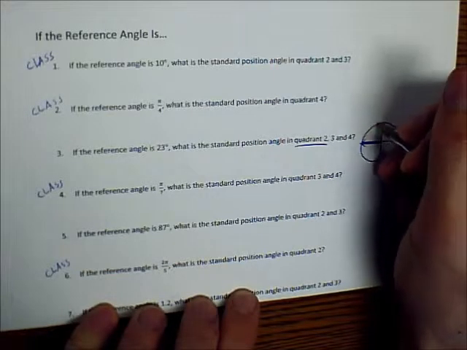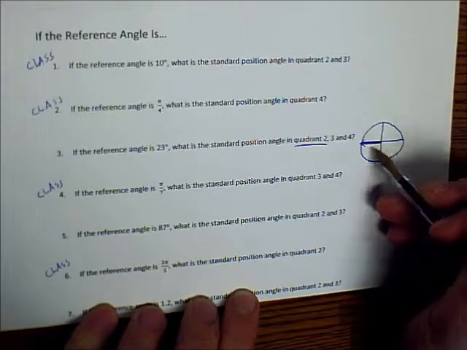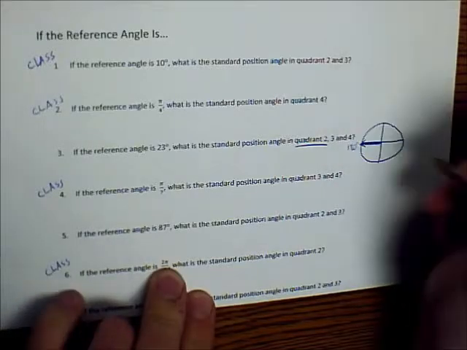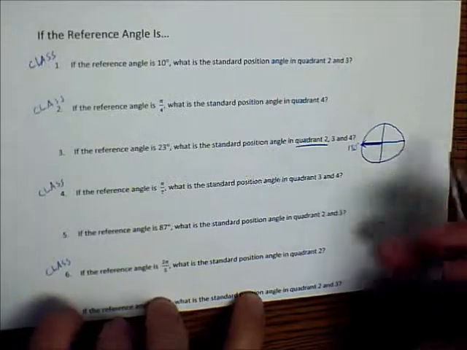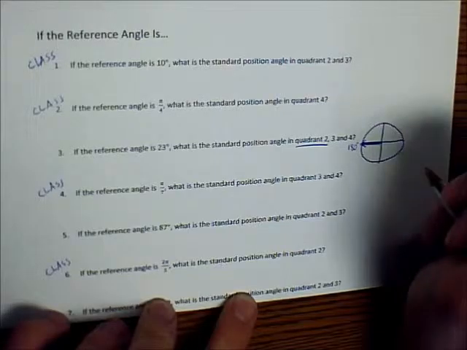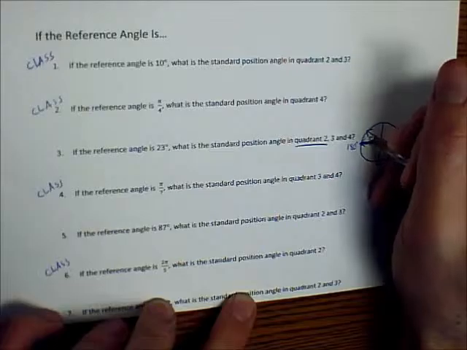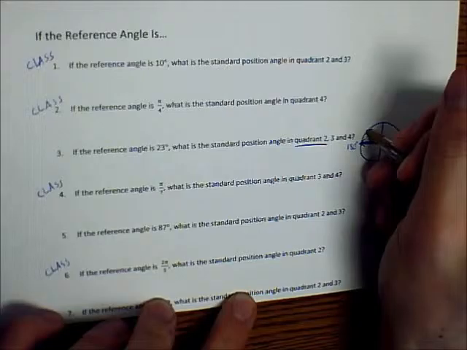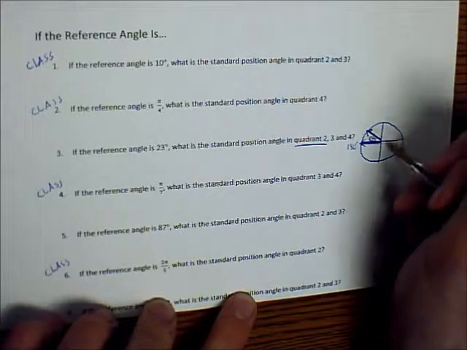So if we're somewhere in quadrant 2, we know that the closest x-axis angle, here's our x-axis, is going to be over here, and that would be 180 degrees. Okay, so the angle we want is 23 degrees away from that, and it's in quadrant 2, so it must be 23 degrees this way. Again, this angle right here, we call it our reference angle. That's 23 degrees, and we want to know what this angle is right here. What rotation would get us to this spot on our circle?